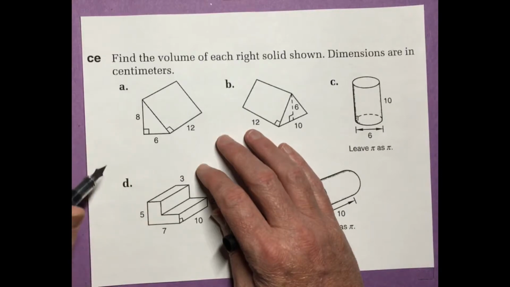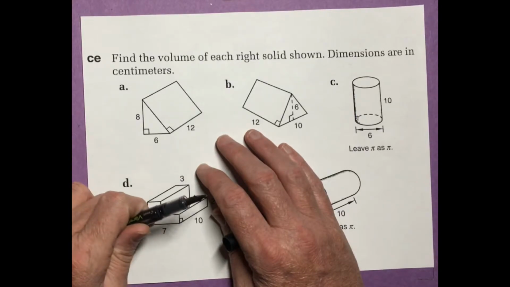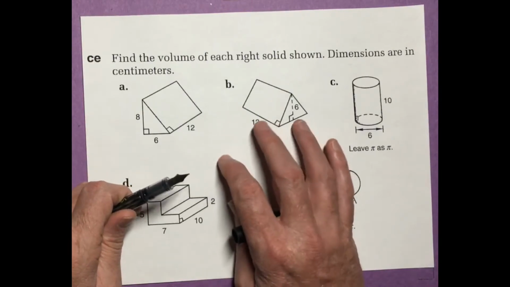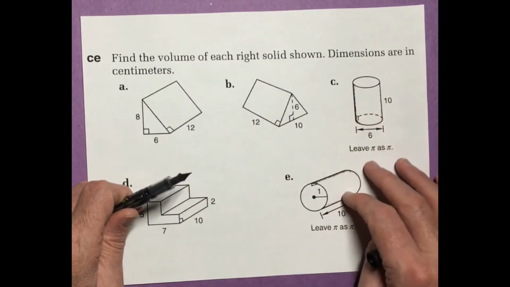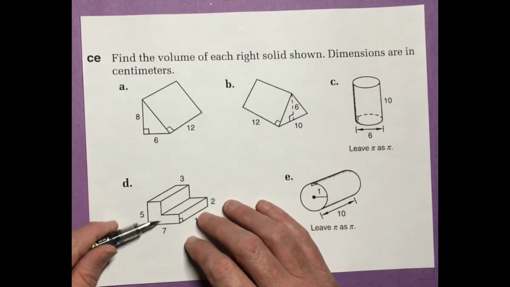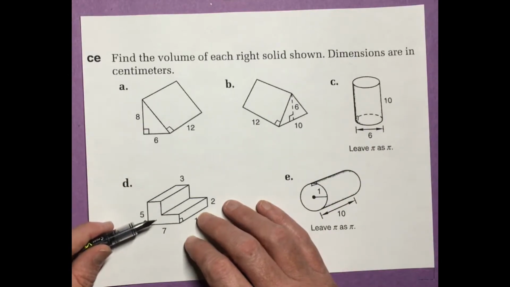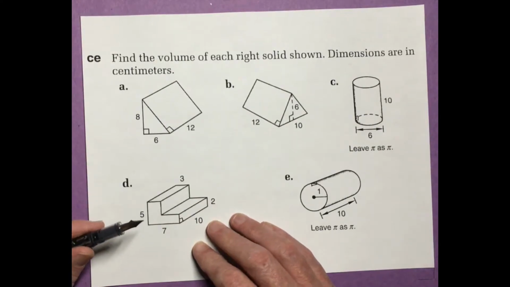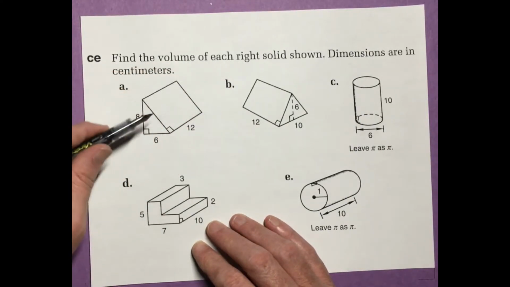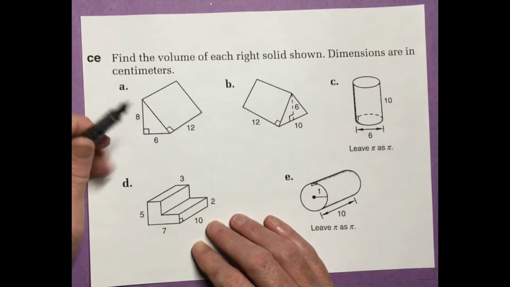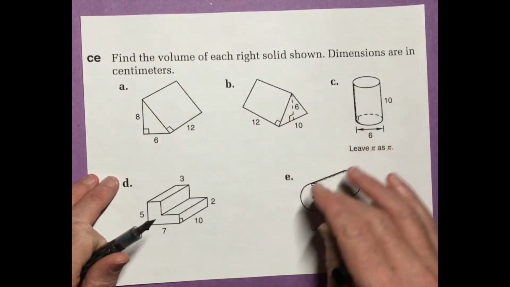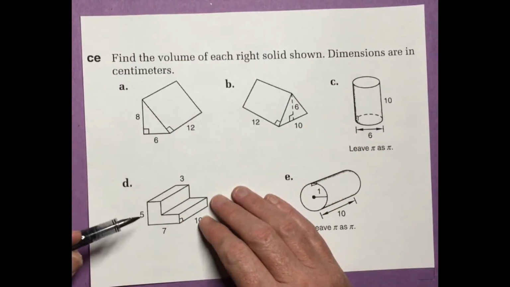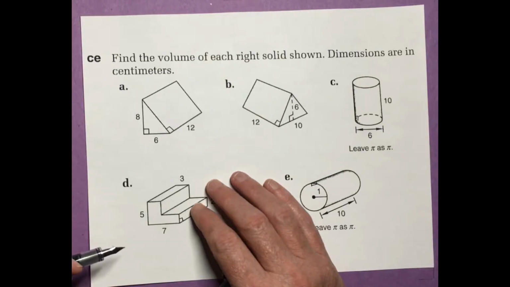Now, another word a lot of books would use for these is prisms. So this would be called a triangular prism. That's a cylinder, of course. This would just be some sort of rectangular type of prism. It's not a fully rectangular prism. A box would be a rectangular prism. But they're all right solids because once you include the base, if I were to set this up on its end, or that up there, it goes straight up. It doesn't slope or anything. So there we go. That's what our right solid is.